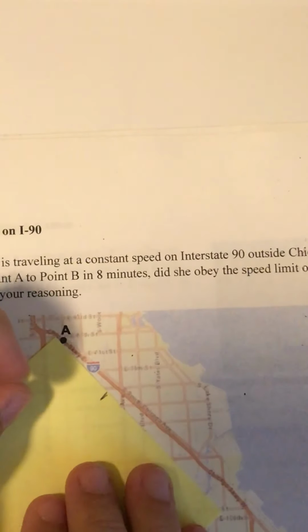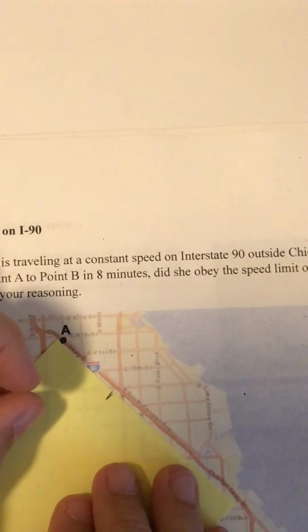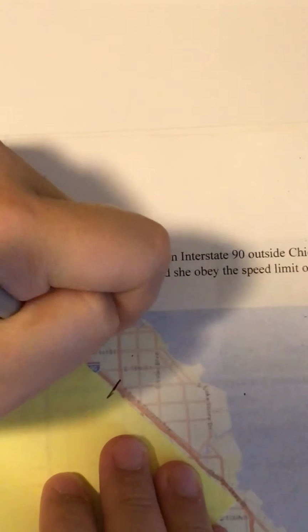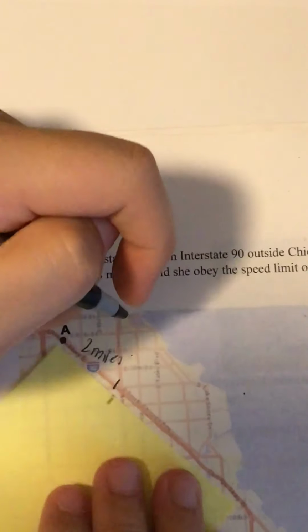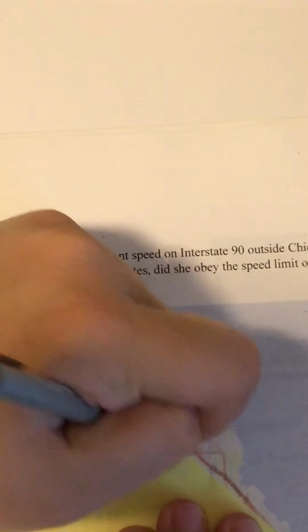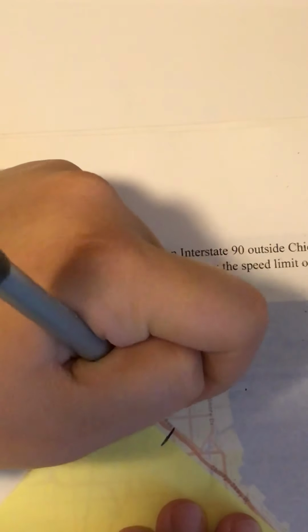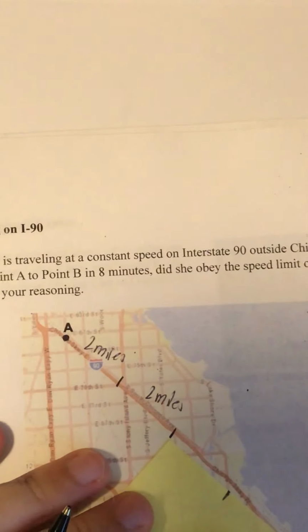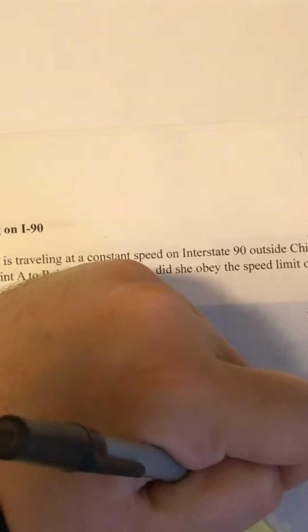So every mark that I make will represent 2 miles of distance. So there's 2 miles. And then there's another 2 miles. And then there is another 2 miles.